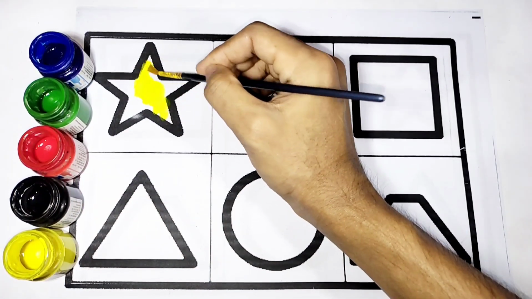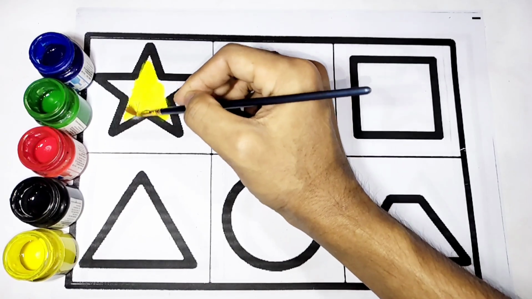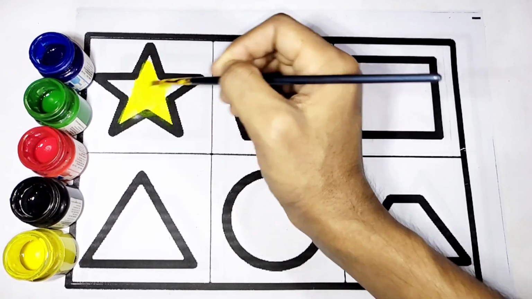Now we are coloring 2D shapes. The shape of star.